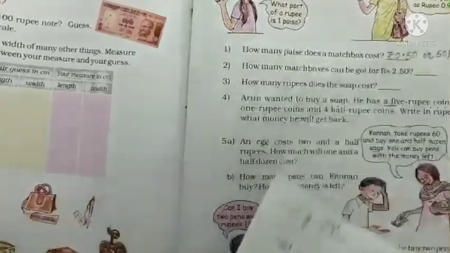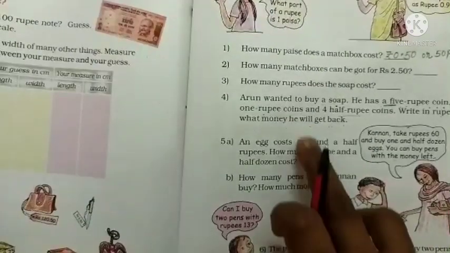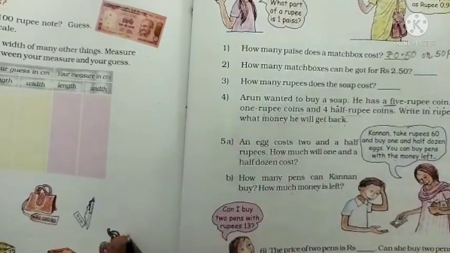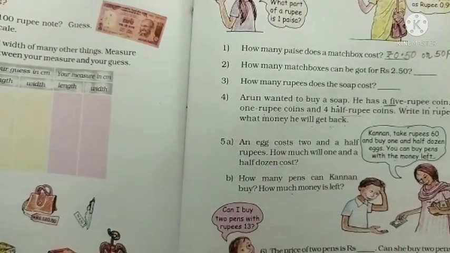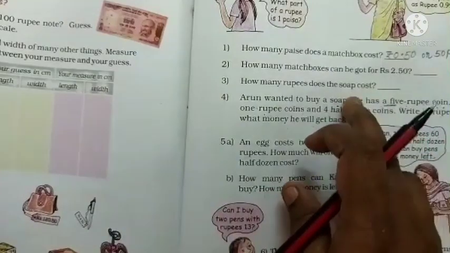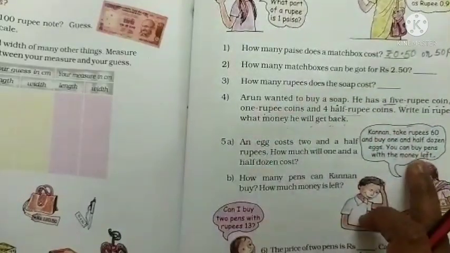Yes, move to the next question, that is how many rupees does the soap cost? Yes, already given in the table, that is rupees 8.75. Okay. On the given table, you need to find out the remaining questions also.